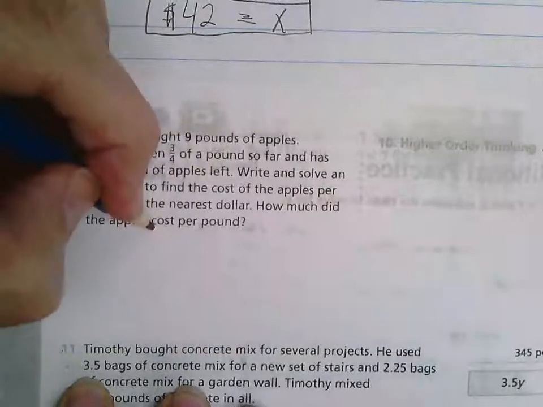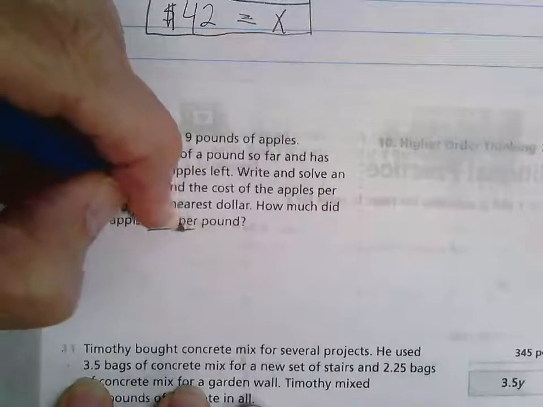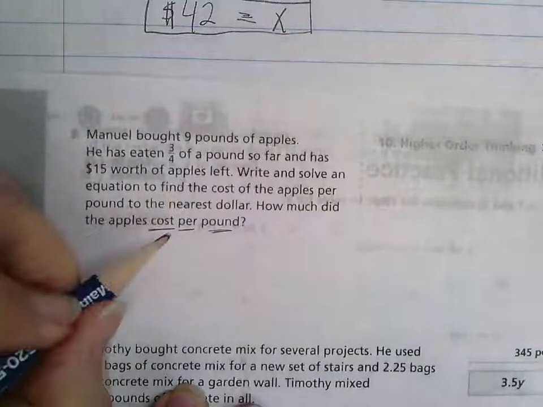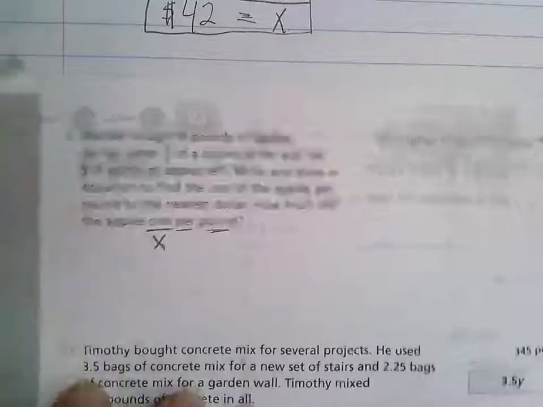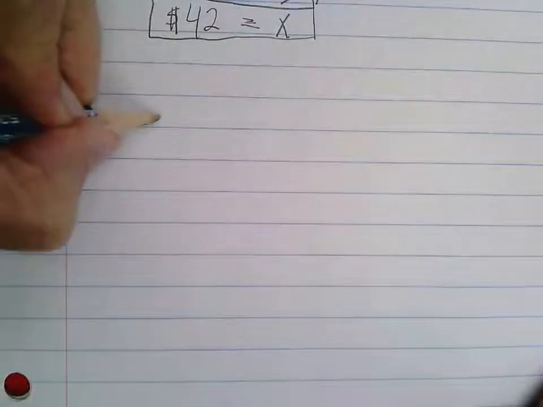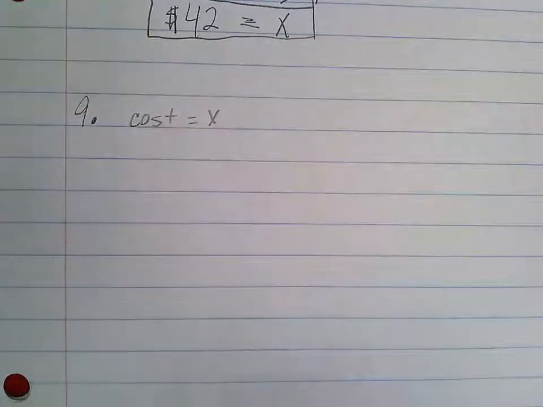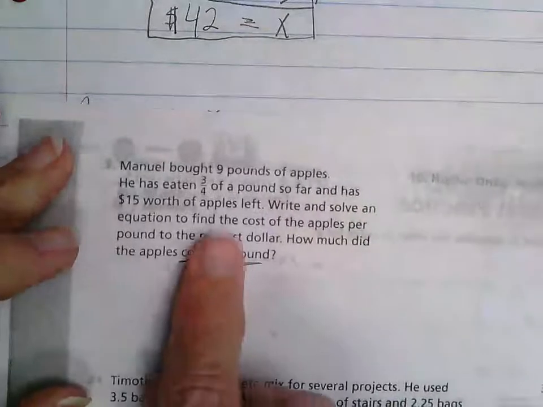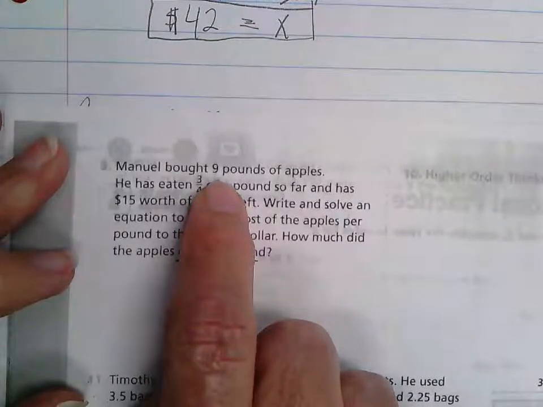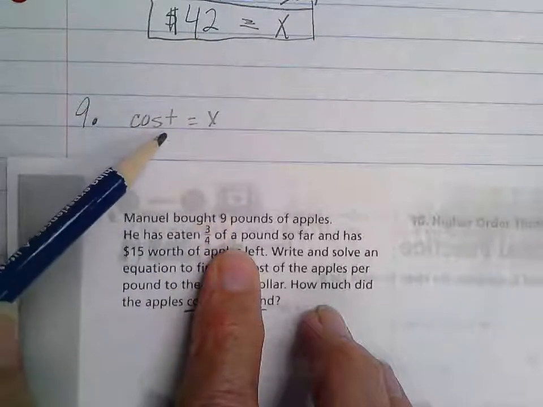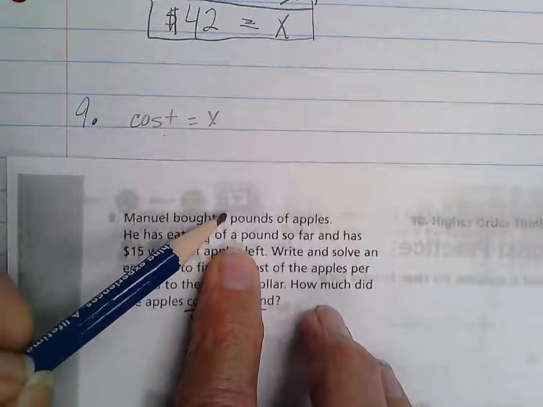So we're trying to find the cost per pound of the apples. So that is going to be our X. The cost is going to be our X. So cost is equal to X. When you go to the grocery store and you buy 9 pounds of apples, you have to pay a price for those 9 pounds.